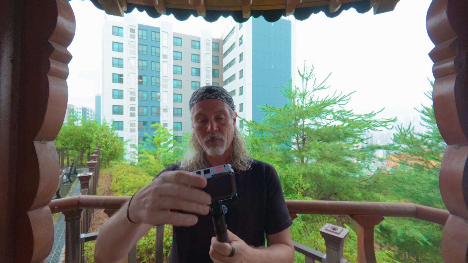One thing I forgot to mention, when I was shooting with this camera, I would manually adjust the angle when I needed to.